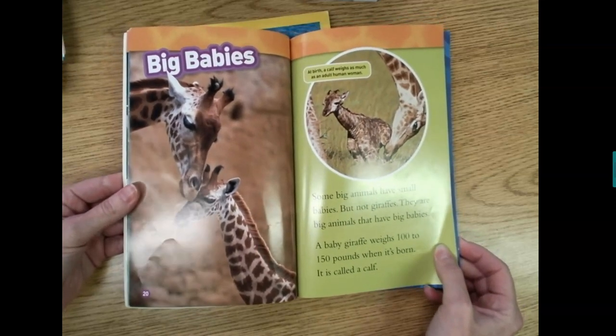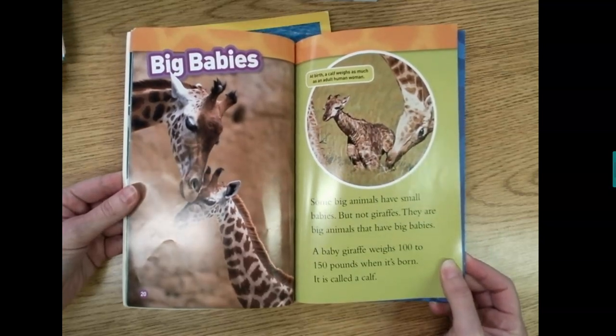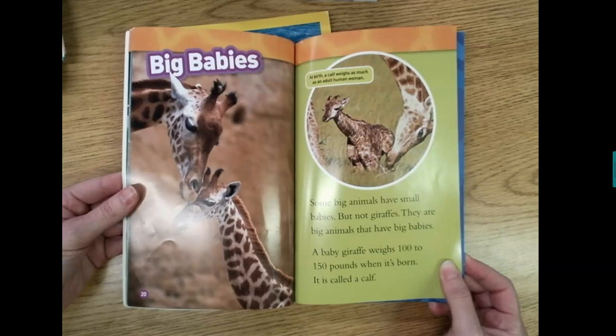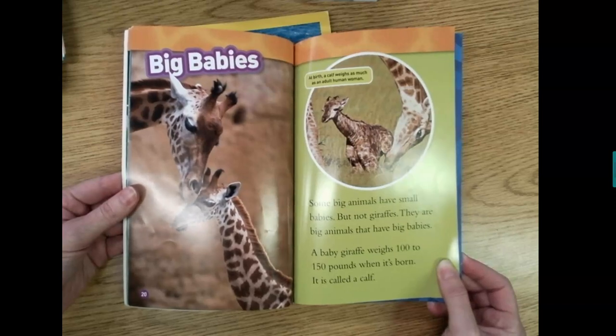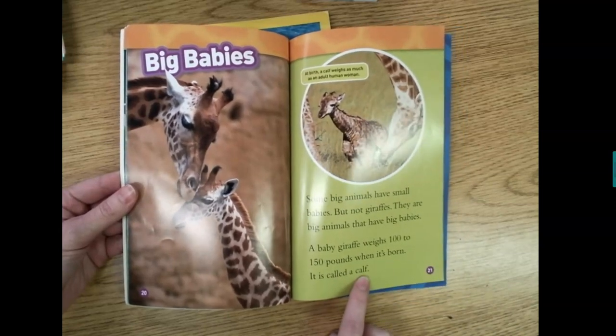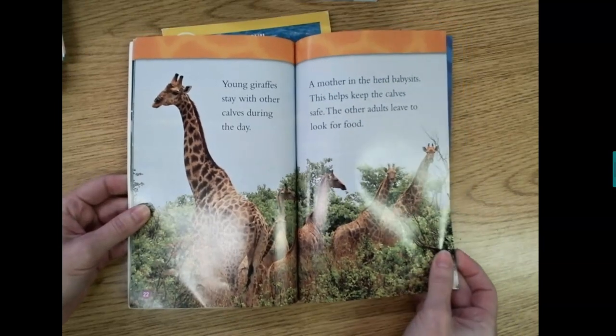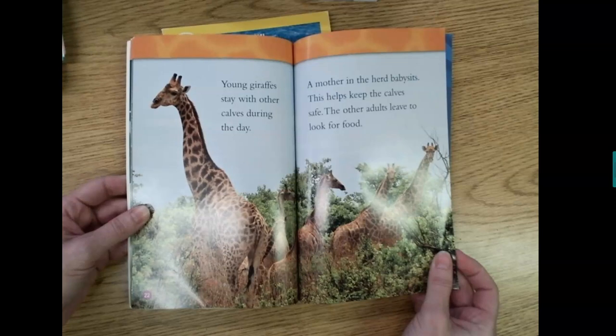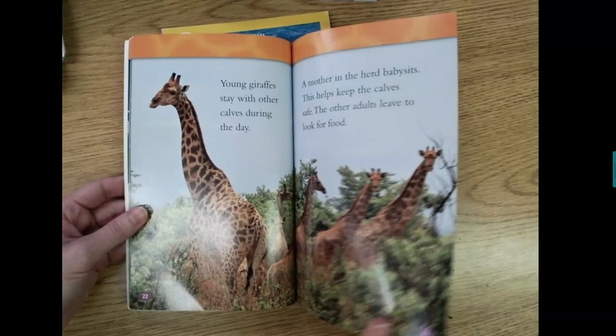Okay, here's another heading called Big Babies. Turn and tell your buddy, what is this section going to be about? Good job, readers. Did you say baby giraffes? Baby giraffes are called a calf. Young giraffes stay with other calves during the day. A mother in the herd babysits. This helps keep the calves safe. The other adults leave to look for food.